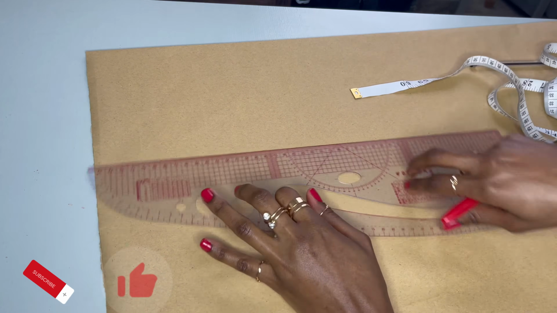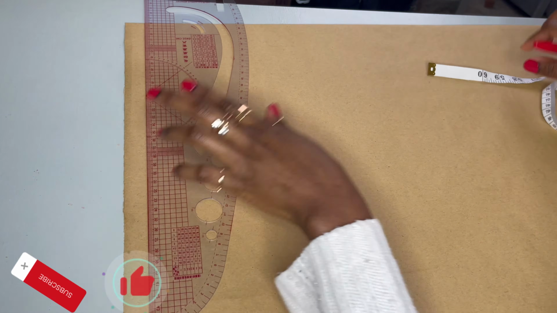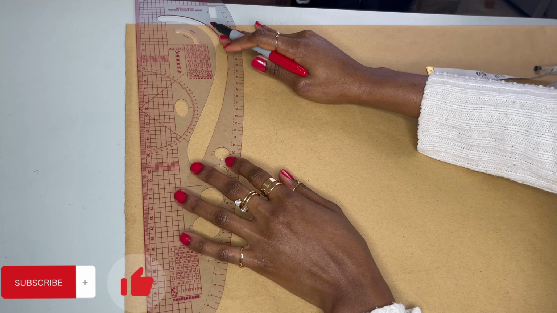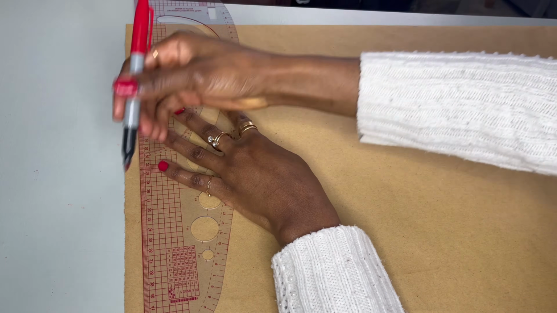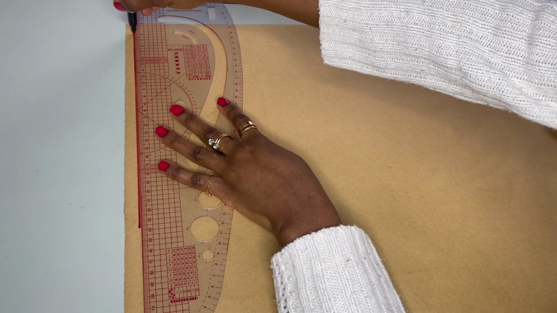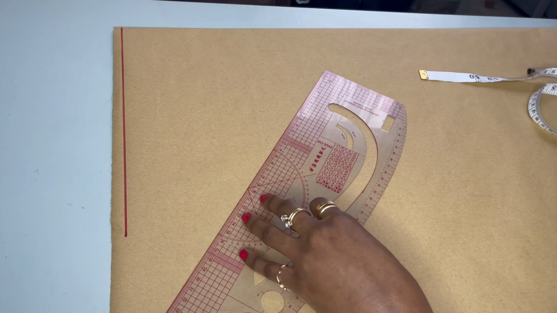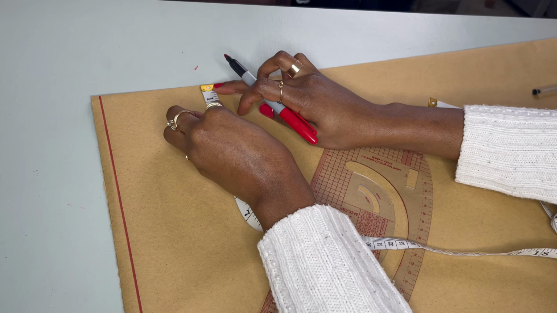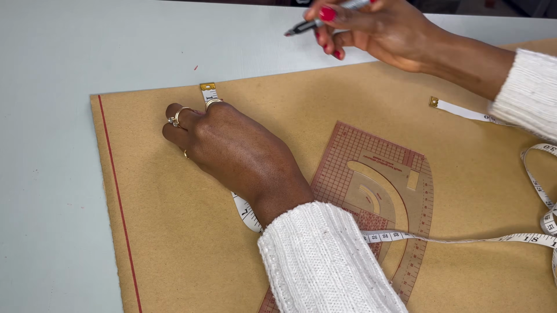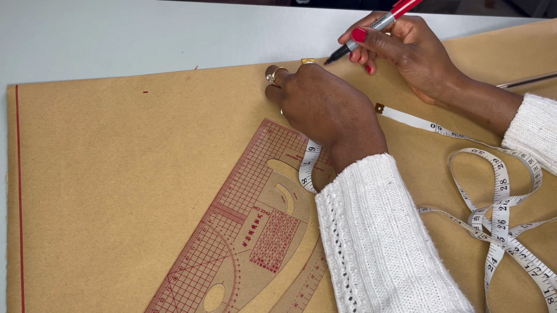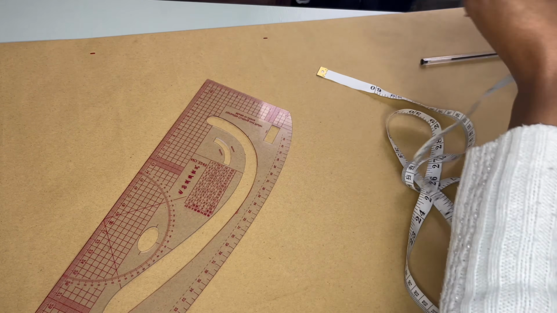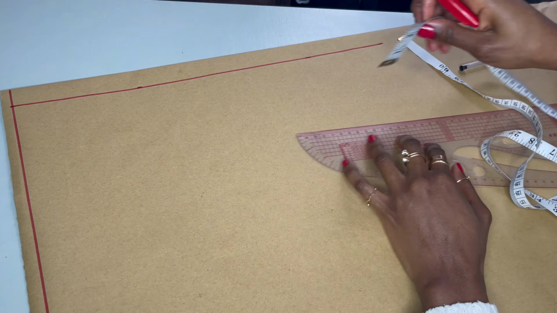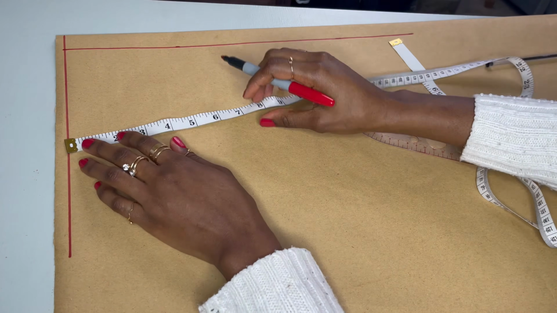For the back, I'll start by drawing this line as usual to mark my shoulder line, and then I'm going to mark my zip allowance, which will be 1 inch. So I'm just going to mark 1 inch. Then I will mark the rest of the length.